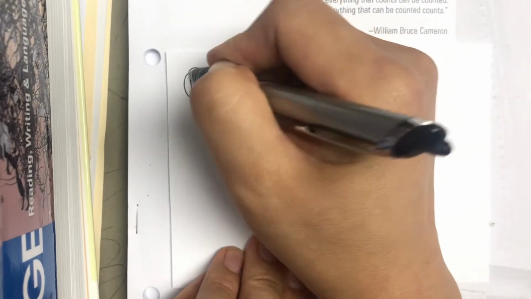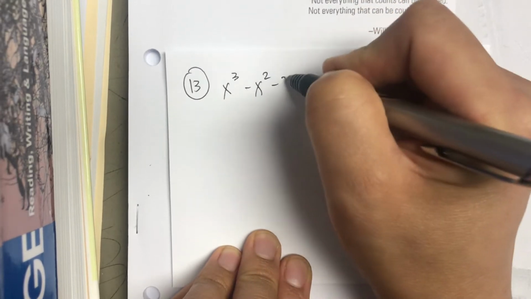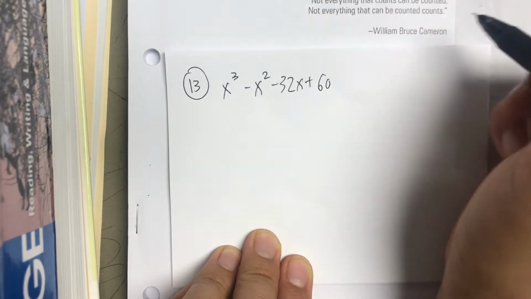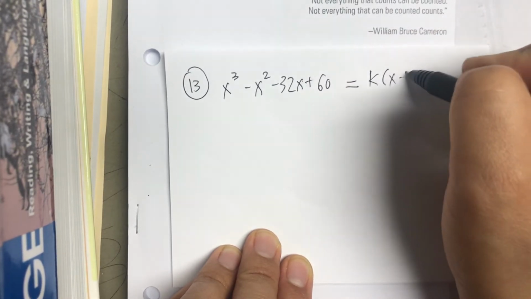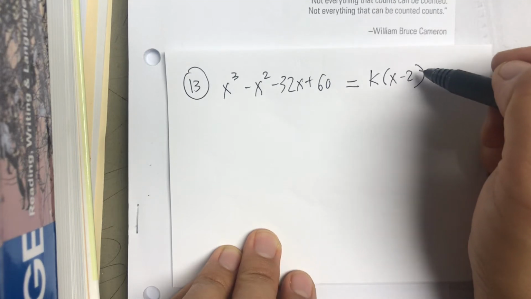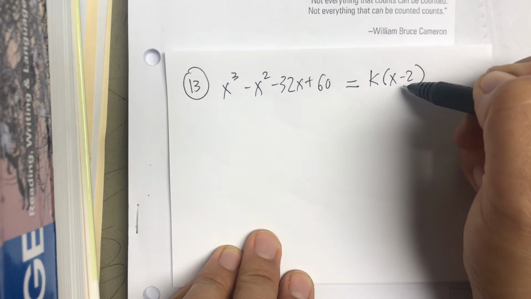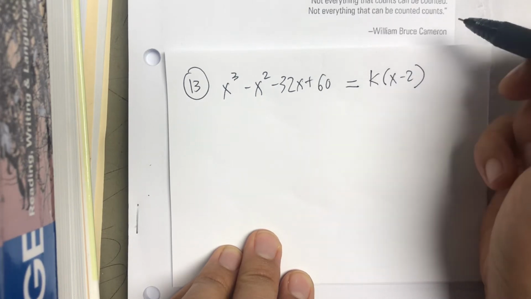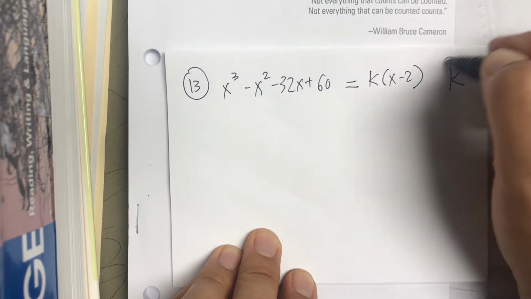For number 13, we have this expression x to the third minus x squared minus 32x plus 60 can be written in the equivalent form. Basically what that means is it equals k times x minus 2. Now we always start off with the number 2, but in this case, if we put a 2 here, 2 minus 2 is 0, 0 times k is 0, and we're going to take out the k. We don't want that to happen because we're trying to solve for k.